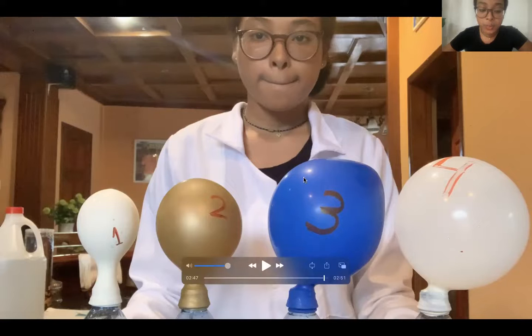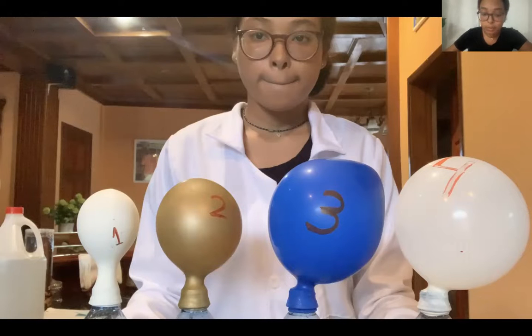Now, the reactions with the maximum amount of carbon dioxide produced were balloon number 3 and balloon number 4. If there was a 5th balloon with 100 milliliters of vinegar and 6 teaspoons of baking soda, the reaction would be very similar to balloon number 4 here. There'd still be an excess amount of sodium bicarbonate and the same amount of product would still be produced.